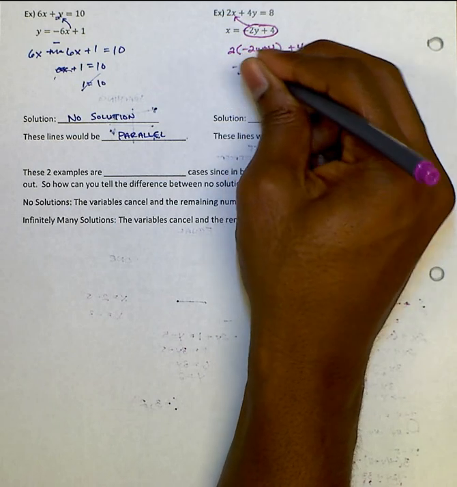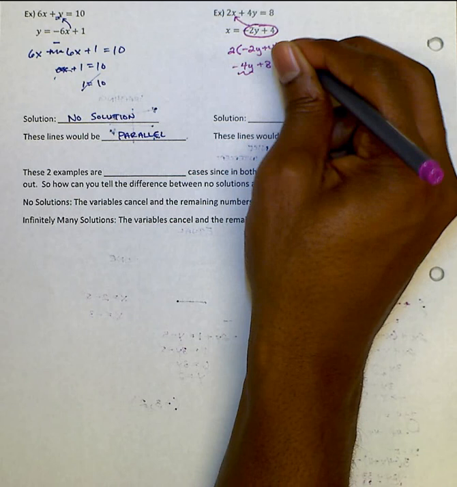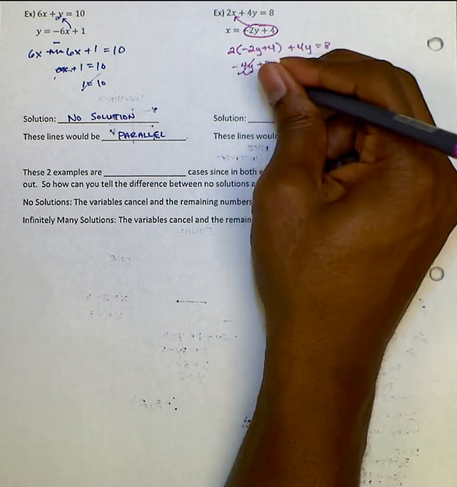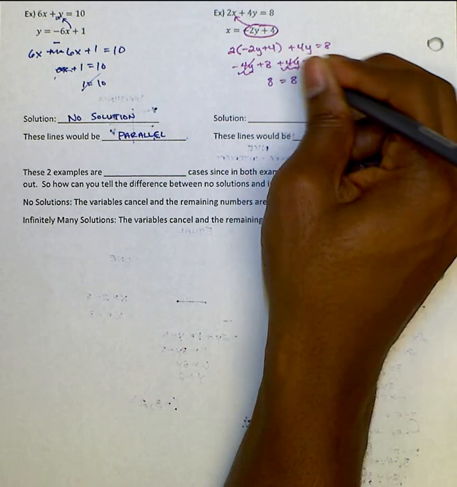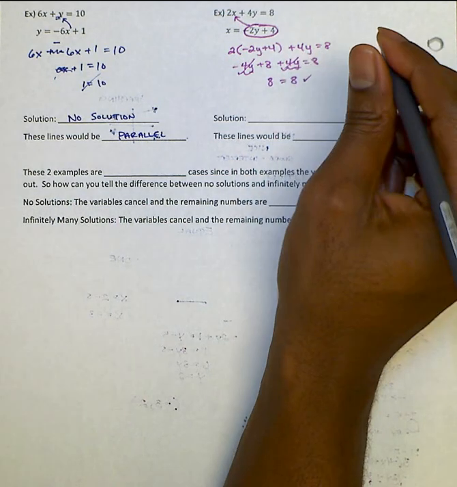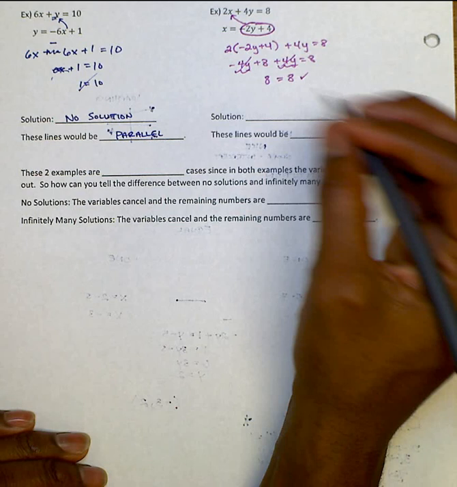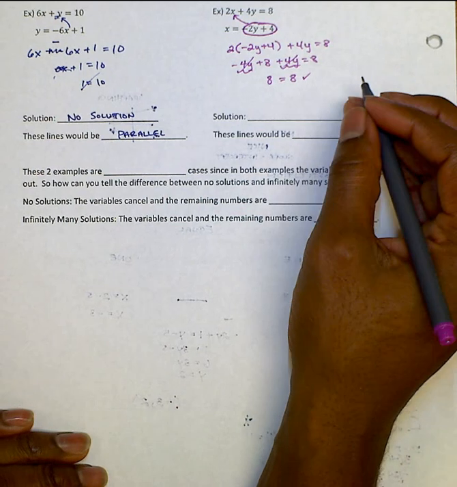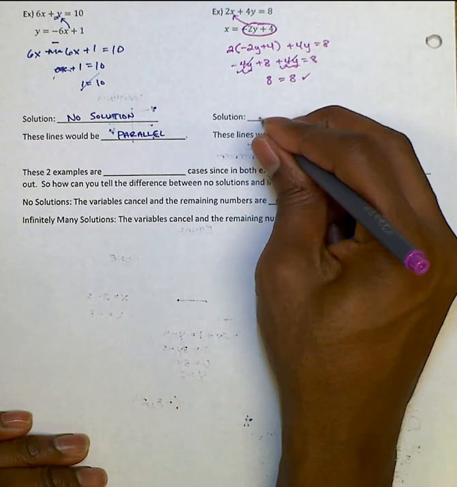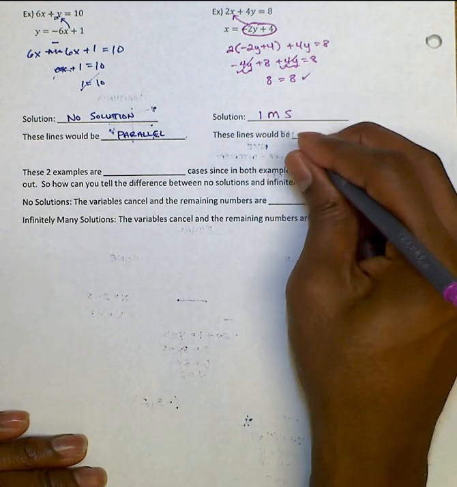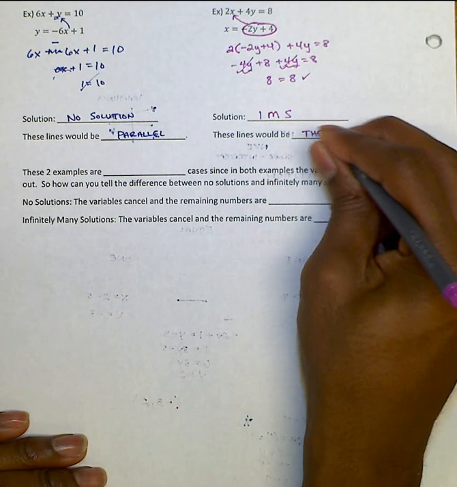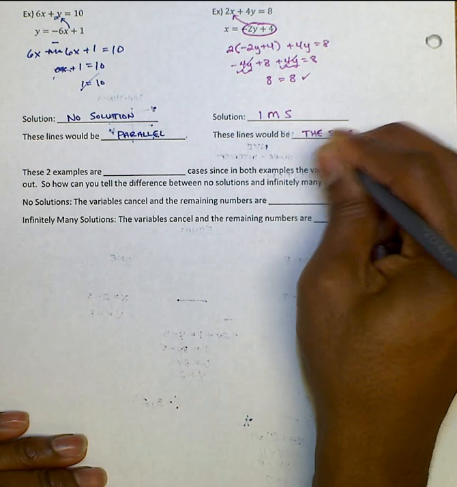Negative 4y and positive 4y, when I put those together, it gives me 0 y. So 8 equals 8. Is that true? Yes, 8 does equal 8. And so, there's no way I can mess this up. There's no value that doesn't work. So, I'm going to say there's infinitely many solutions. The lines would be the same or coinciding.